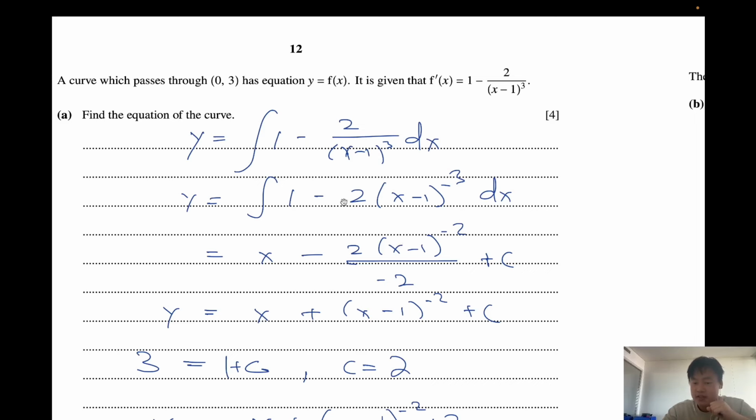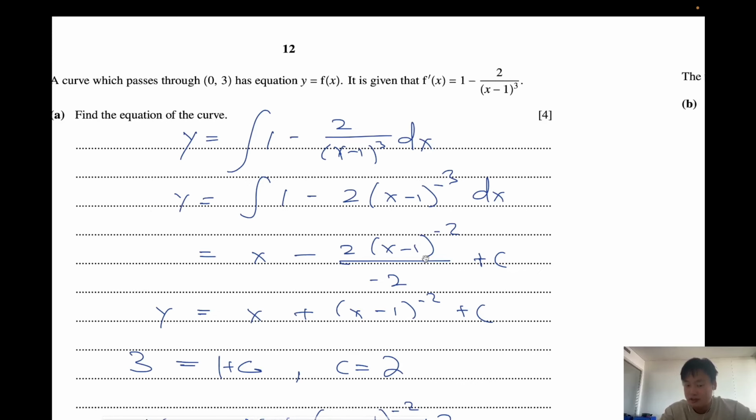Special rule is just what? You pretend this is 2x to the power negative 3. As in, you pretend x minus 1 is just regular x. 2x power negative 3 is just 2x to the power of negative 3 plus 1 divided by negative 3 plus 1, just like that. So that's what we've done over here. But we must always include one extra step, which is divide the whole thing by the derivative inside there, the differentiation inside the bracket. In this case, it's just 1, so we don't need to do anything about that, because anything divided by 1 doesn't change it. That's how we've integrated over here.